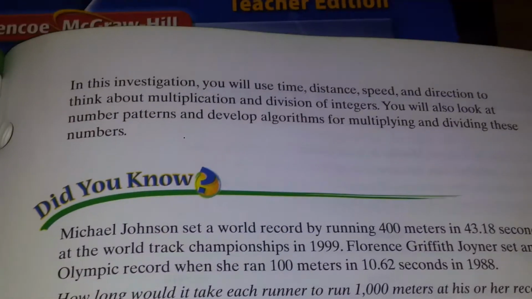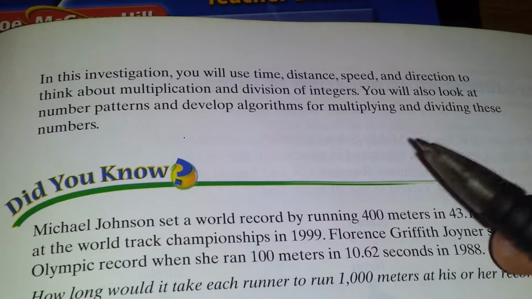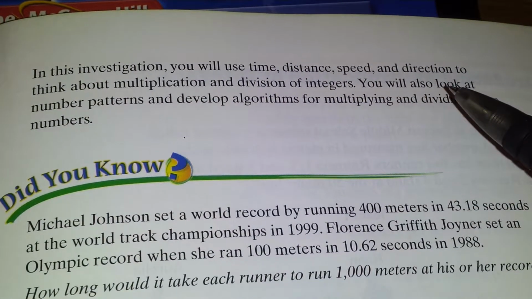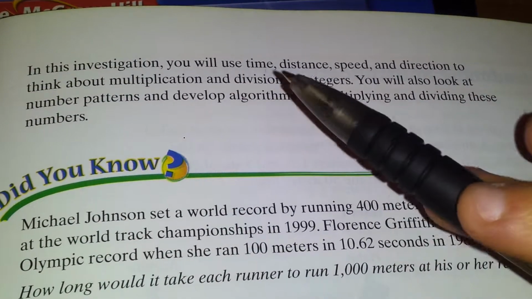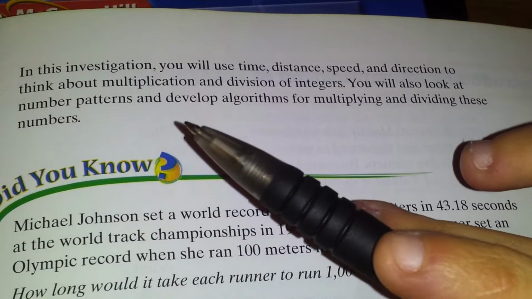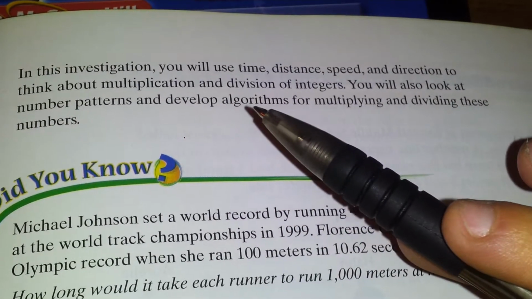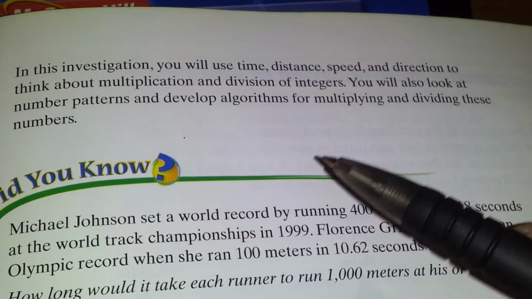So you're going to use multiplication to investigate time, distance, speed, and direction when you think about multiplying and dividing integers. And you're also going to look at number patterns and develop algorithms for multiplying and dividing the numbers.